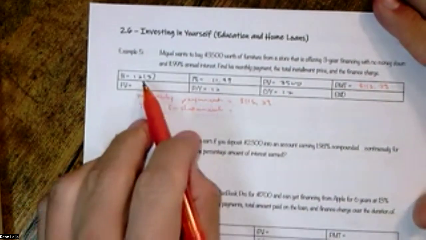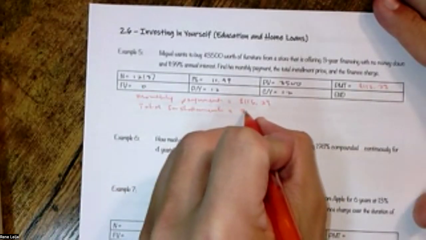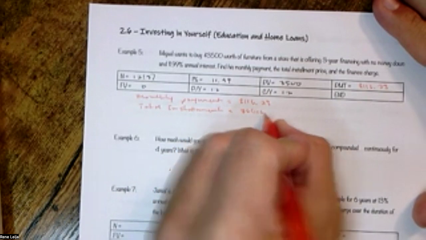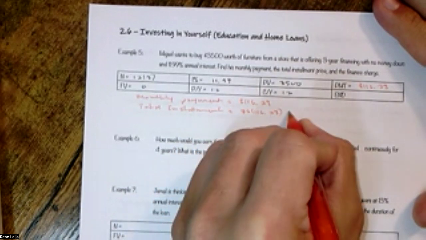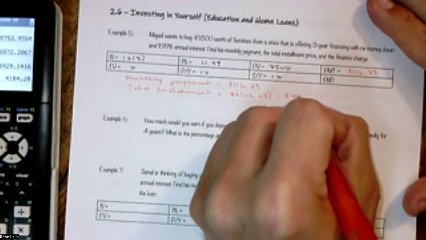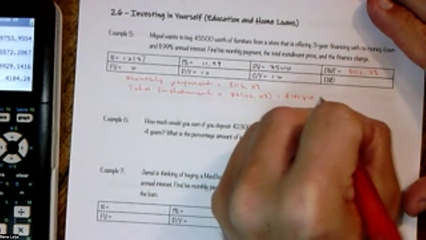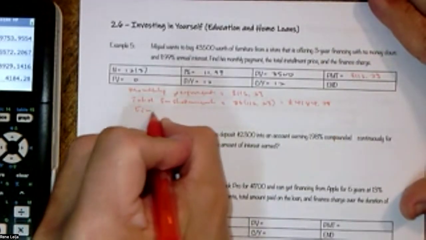All right, the total installment price, so that means that 36 times we're going to be making these payments. So 36 times 116.23. So that's $4,184.28. Okay.